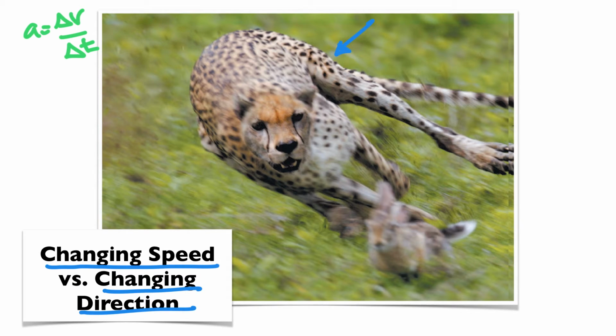But other animals, like this rabbit here, really excel at changing direction. You can see it's turning a corner, and it has finished turning the corner before the cheetah has. And the high acceleration, not in picking up speed, but in changing direction, is what allows a rabbit to evade prey. That is another strategy.